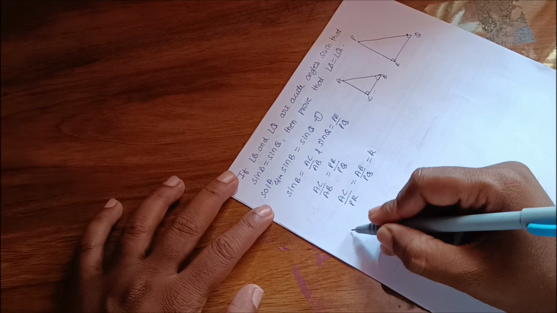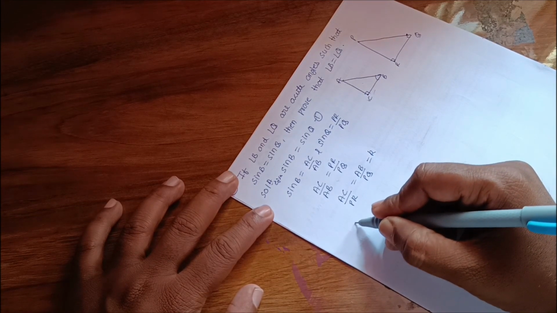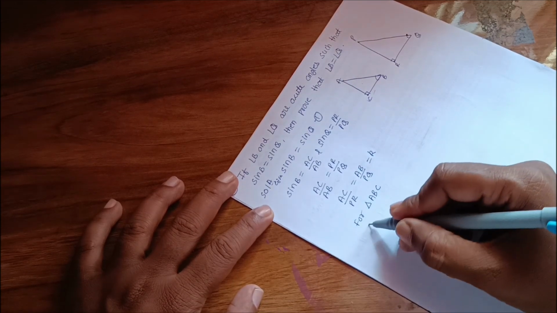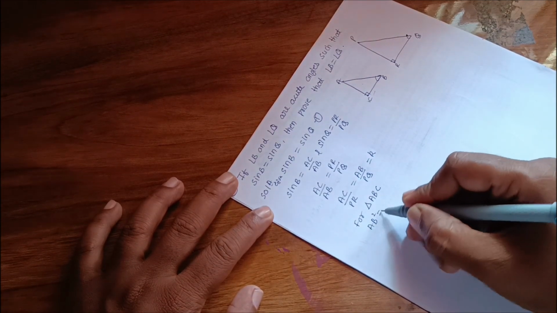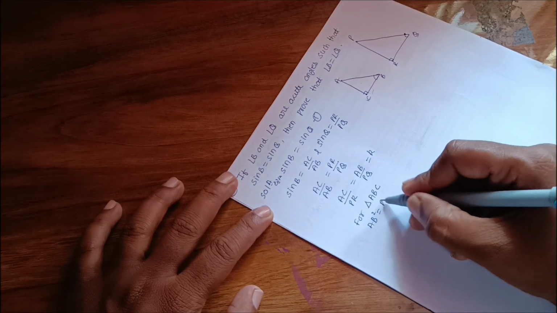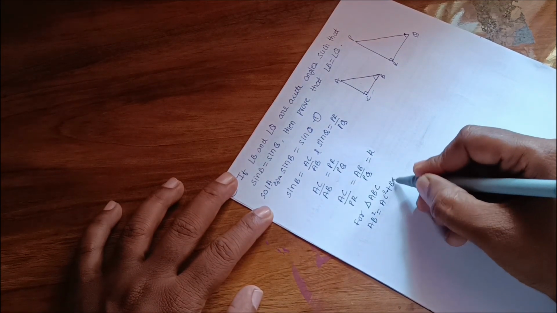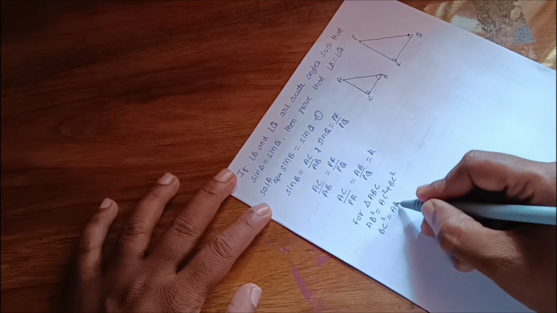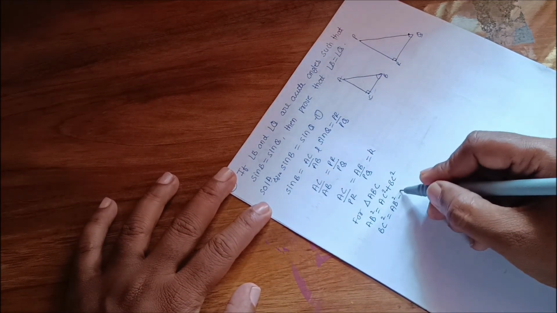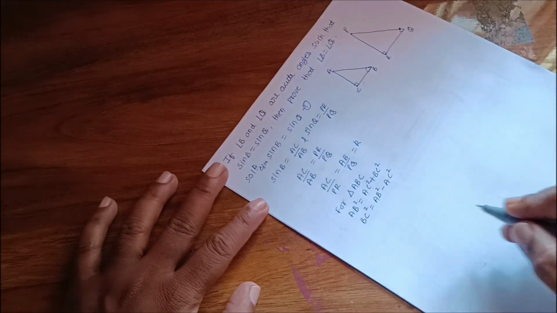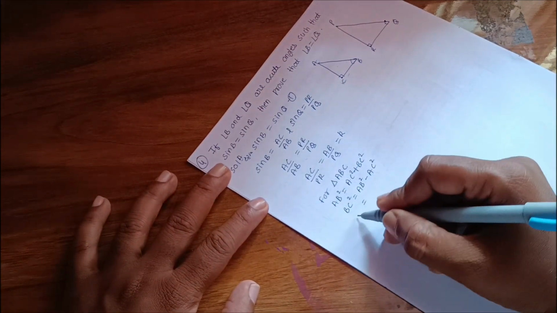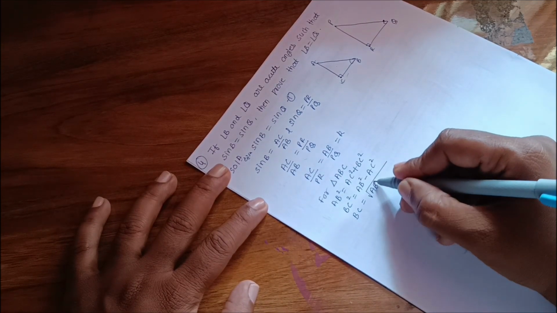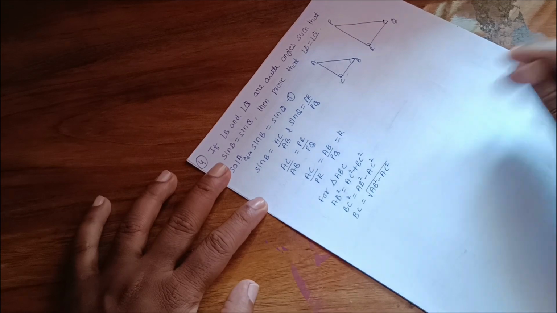Let's apply the Pythagoras theorem. For triangle ABC, AB square is equal to AC square plus BC square. But I want BC, so BC square is equal to AB square minus AC square. BC will be simply the square root of AB square minus AC square.